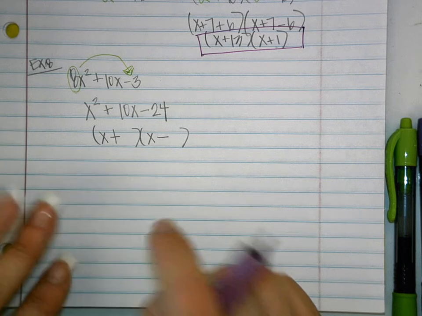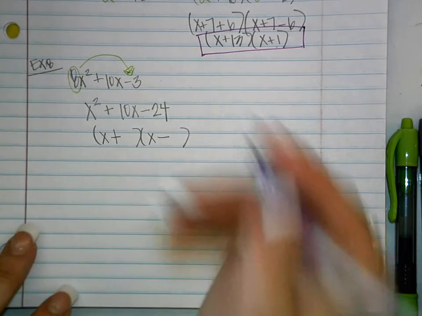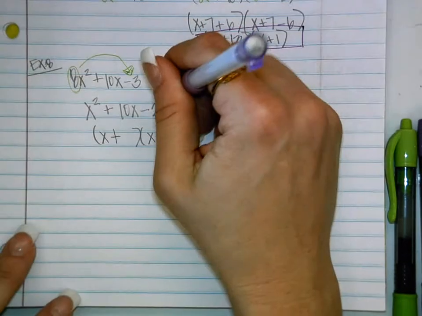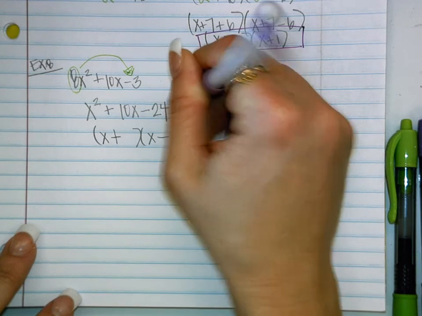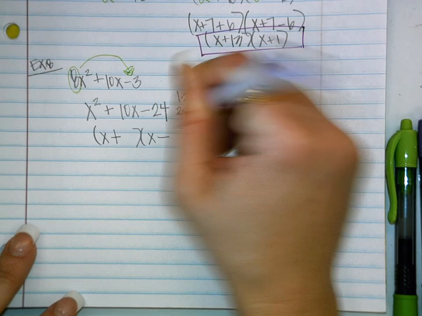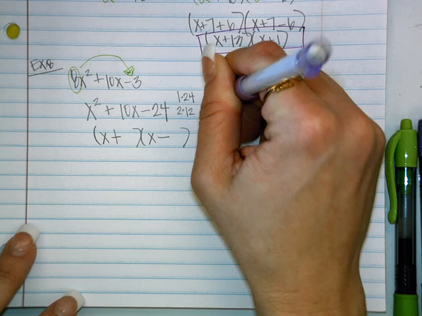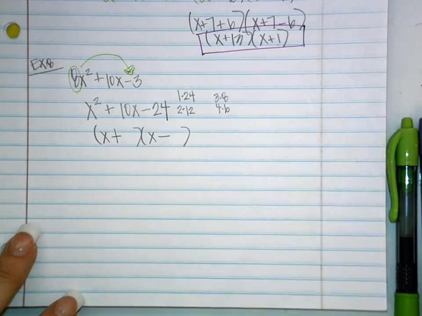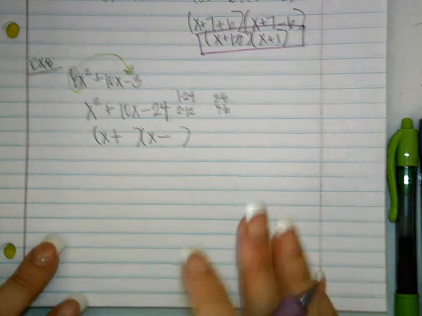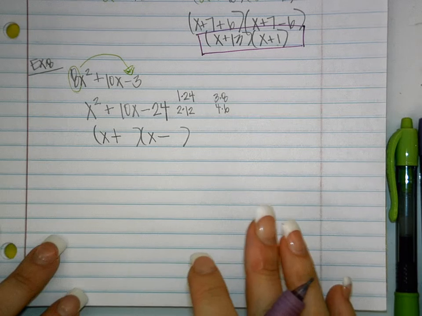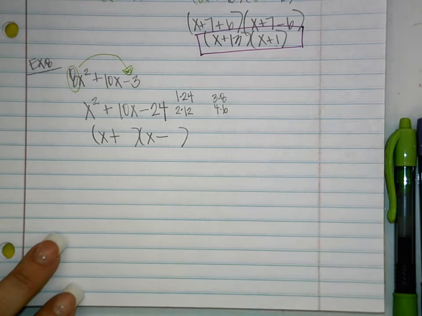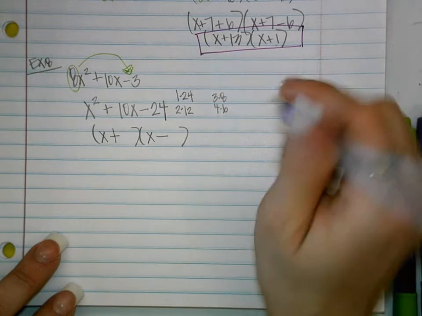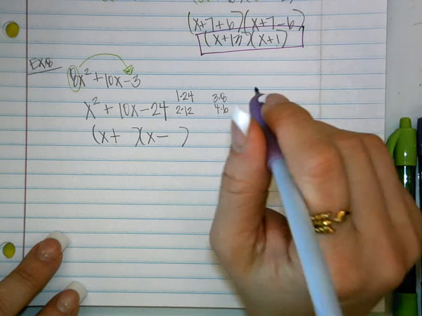Okay, if you don't see them automatically in your head, you can always write out the factors. So you could write like 1 and 24, 2 and 12, if it's easier for you. 3 and 8, 4 and 6. Okay, write them out. There's nothing wrong with showing that work. Don't do too much in your head because you're going to have a lot of concepts on this final. So try to show as much work as you can so you don't goof something up in your head.